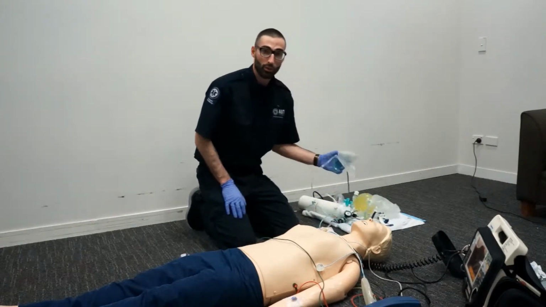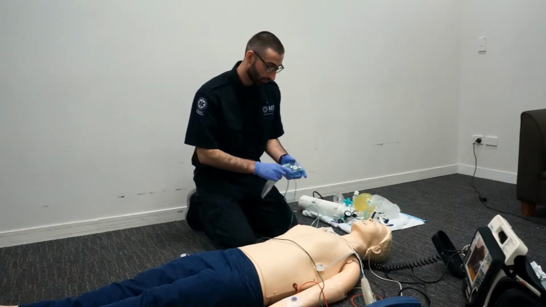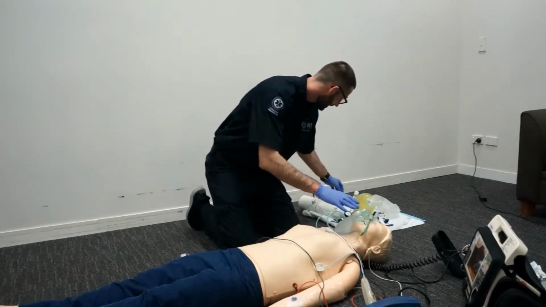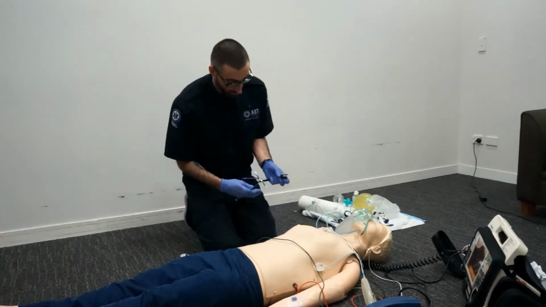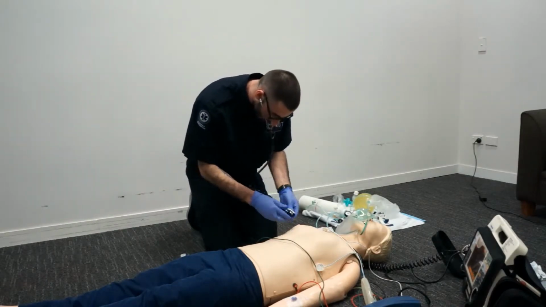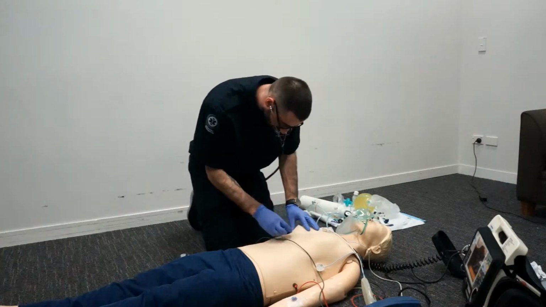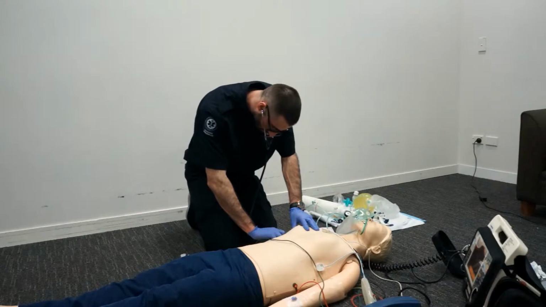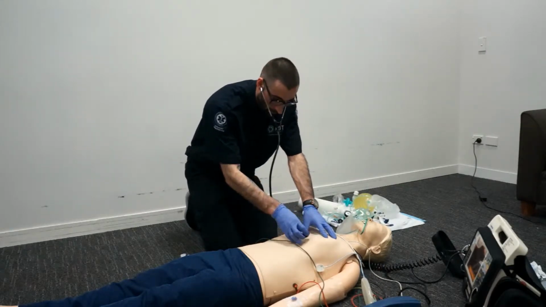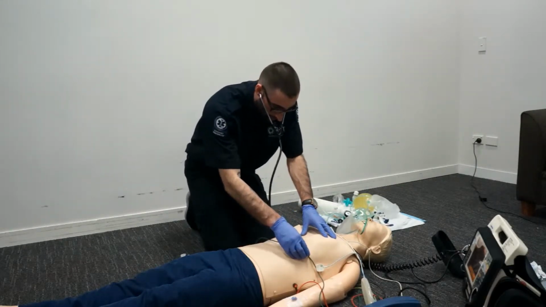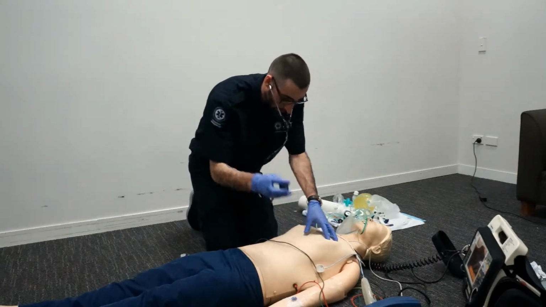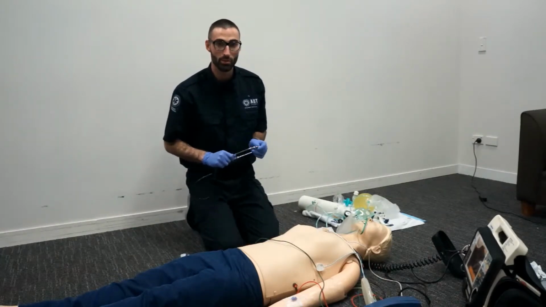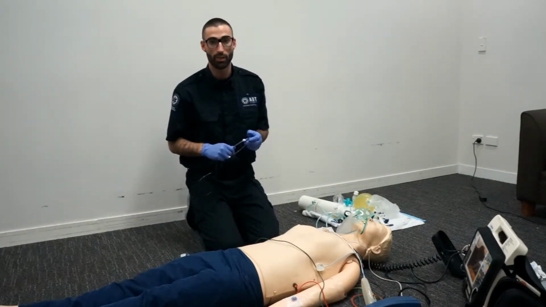With this information, we're going to attach high flow oxygen with a reservoir mask at 10 litres per minute. And I'm going to go ahead and listen to his lungs. Upon auscultation, it was noted that Steve had widespread crackles. This is indicative of cardiogenic pulmonary edema.